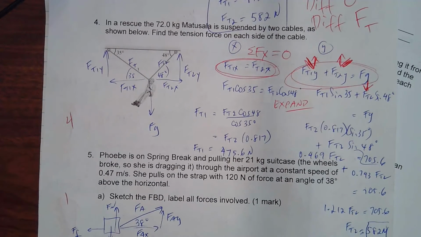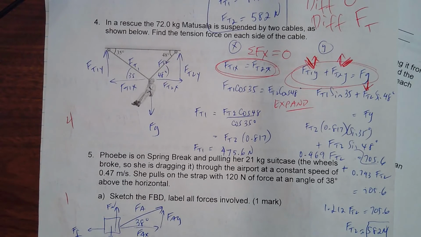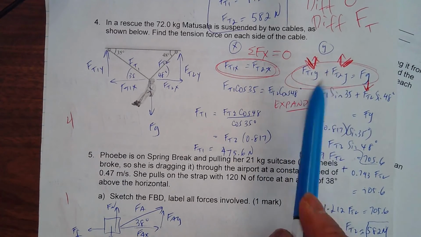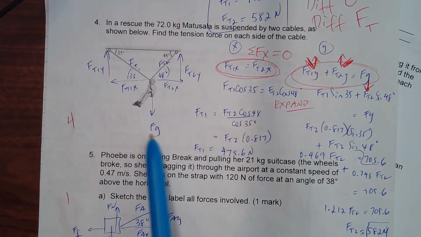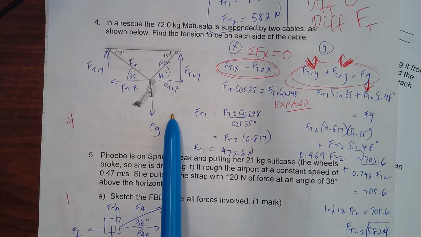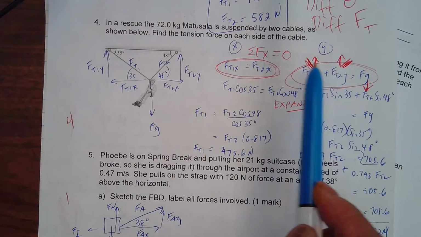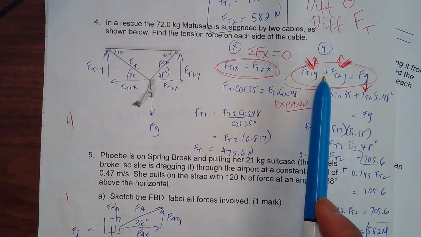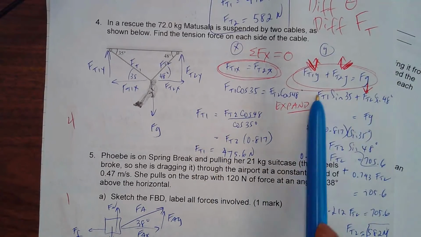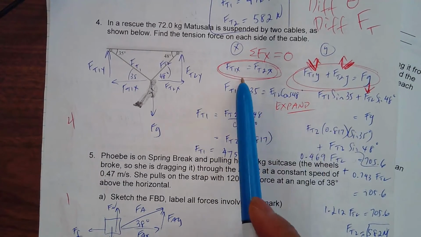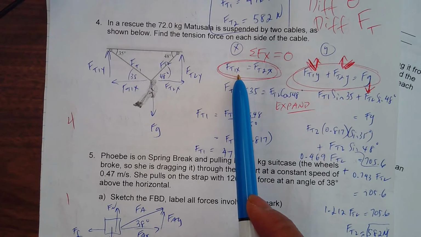So if you're not sure how to go from here, because I know you all are good at free body diagrams, I see that, and I know that you can go from a picture to the equation, I see that. This is where sometimes it starts to get confusing. So all you're doing is you already have FT1 of X. What is FT1 of X?